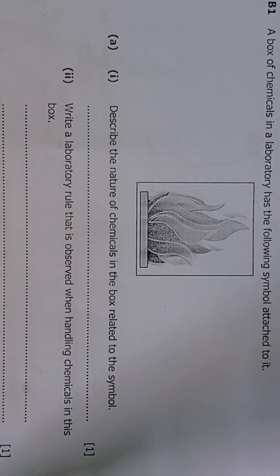B1. A box of chemicals in a laboratory has the following symbol attached to it. A symbol of fire. So A1, describe the nature of chemicals in a box related to the symbol.